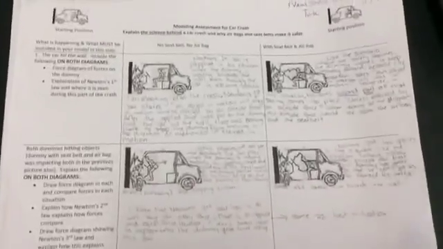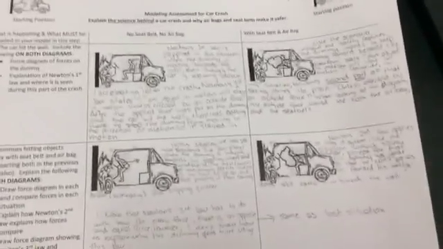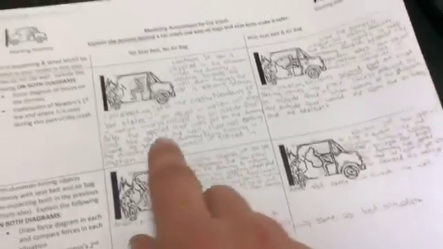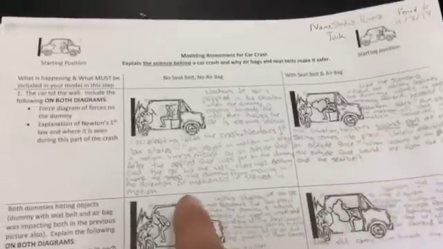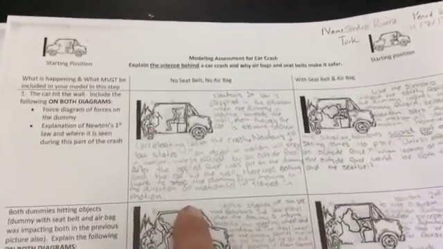Okay, so here is your model. Let's start with the one that you just did. Explain to me what's going on here at the beginning. So we got the no seatbelt, and then we got the seatbelt. And this first part, you started talking about Newton's first law.